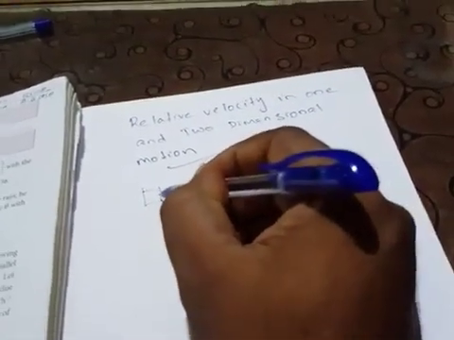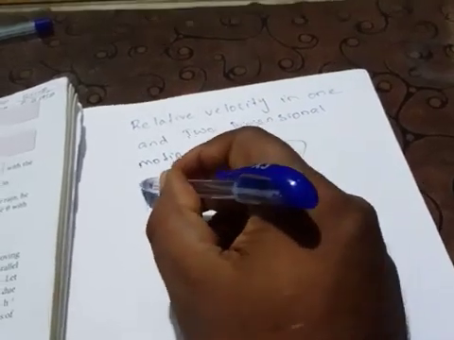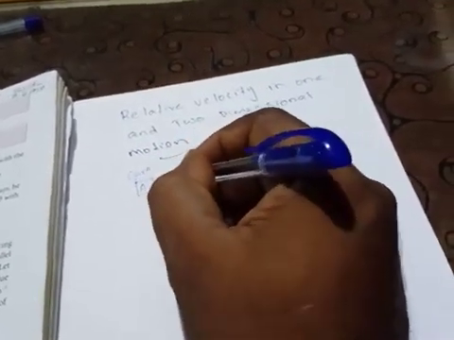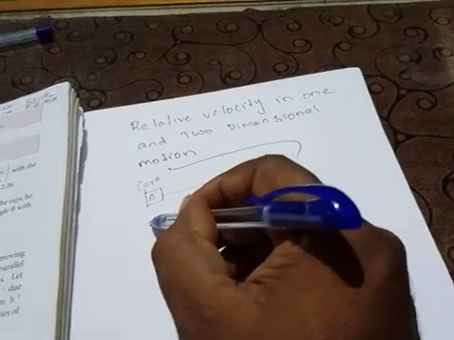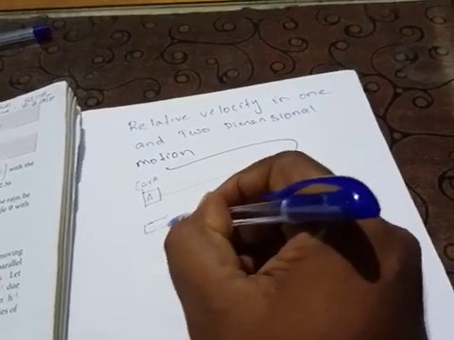So what we are doing here: your car is moving, assume on that bypass road, your car, keep it as car A, you are moving on the same track.